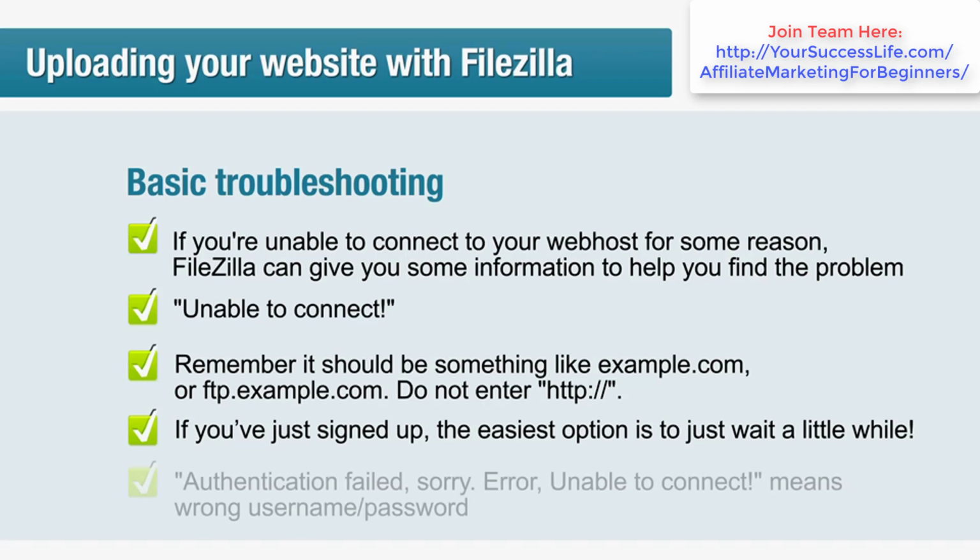What about authentication failed? Sorry, error, unable to connect. This means that the server has rejected your username or password, so make sure you've entered this correctly.